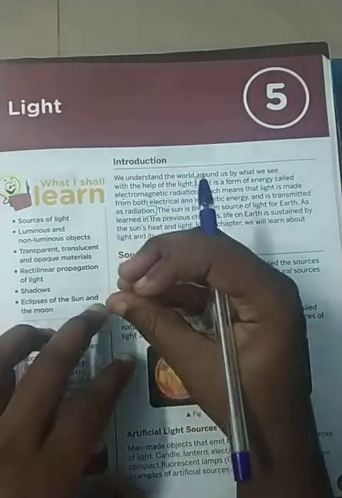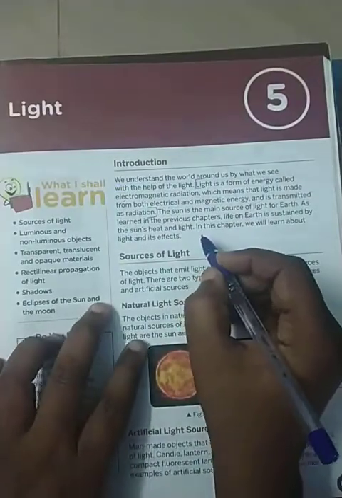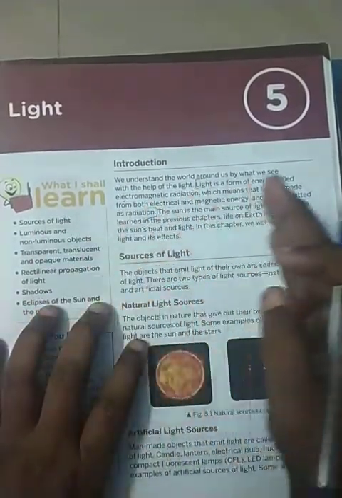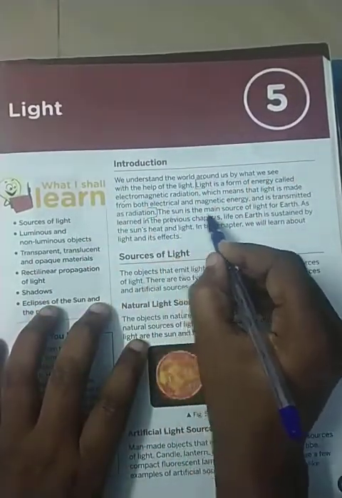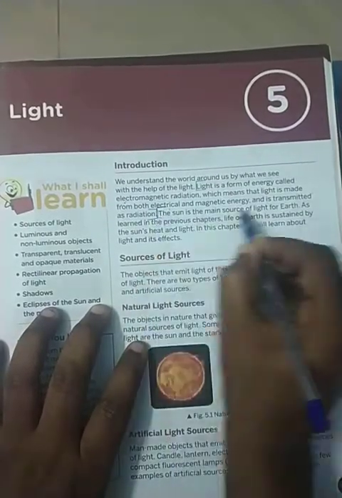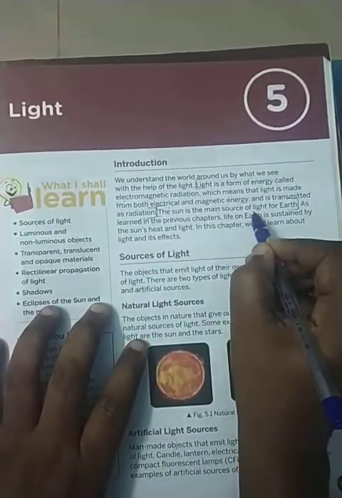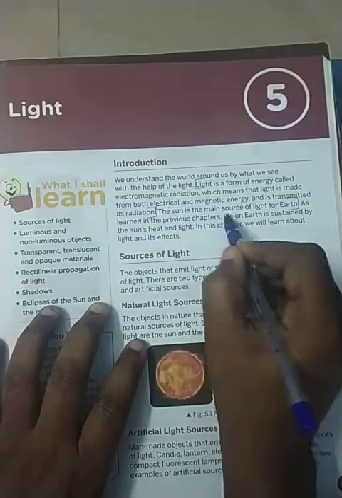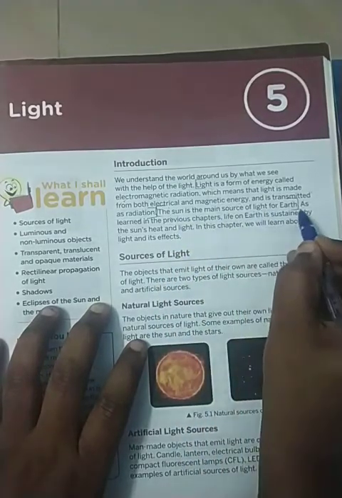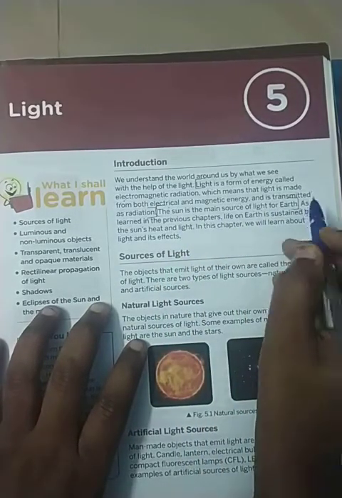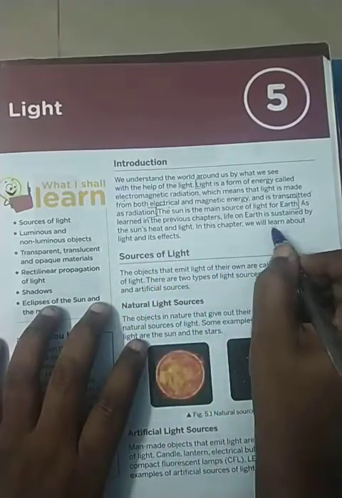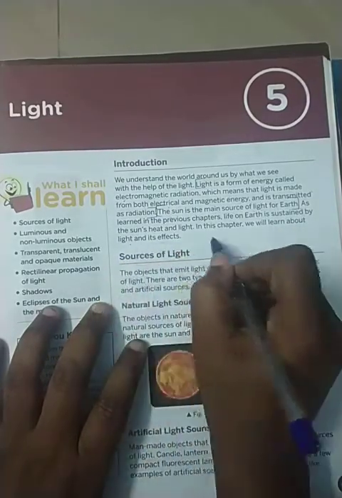We have already learned what is radiation, is it not? Radiation means it will be spreading. You will not be able to see it with naked eyes, but it will be moving. The sun is the main source of energy on earth for light, or the main source of light for earth. Now we will see in this lesson what is happening with light and its effects.